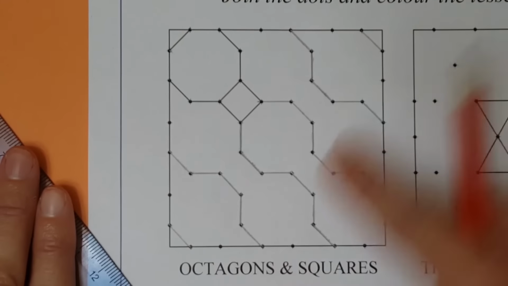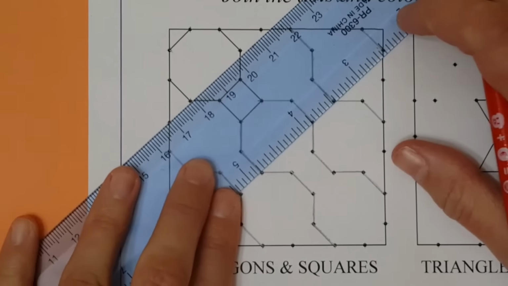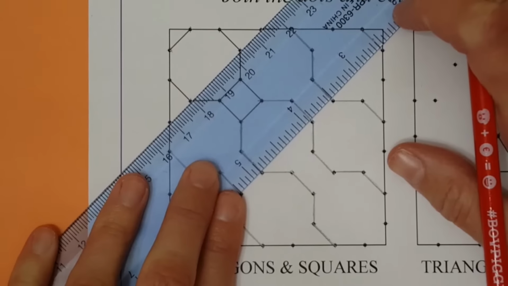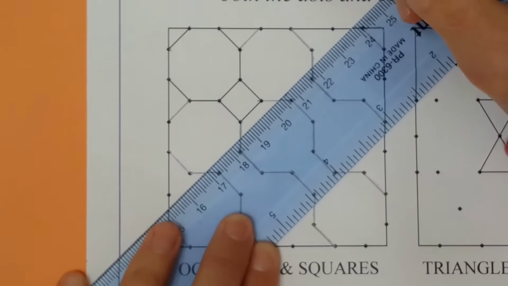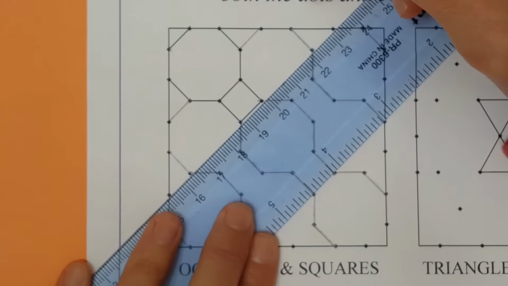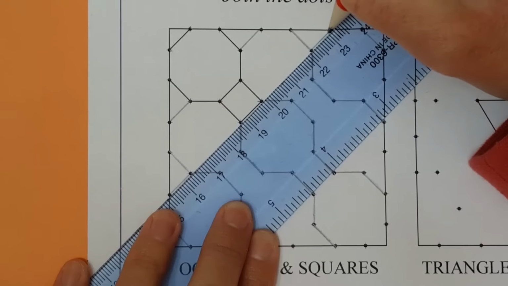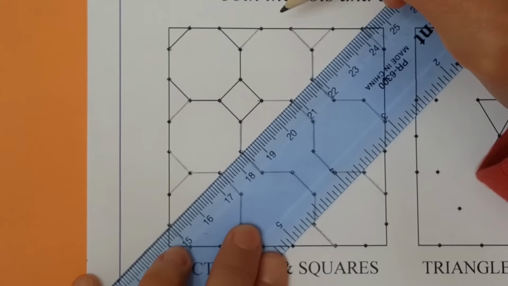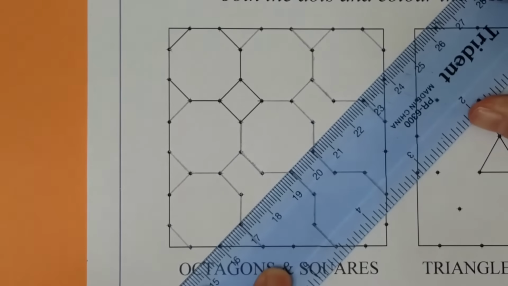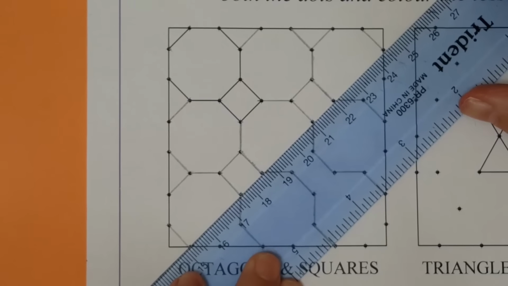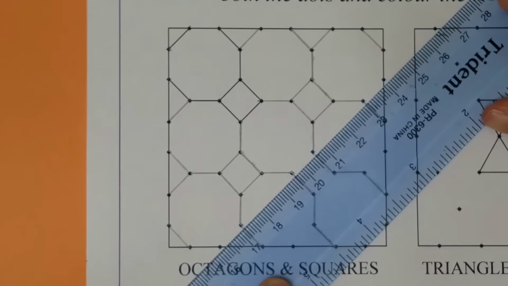Alright, now let's draw the other diagonal lines going from left to right upwards. Make sure that you align your ruler with the same line of dots before you draw your lines. And let's continue the last few lines that we have left, and then we'll be finished.